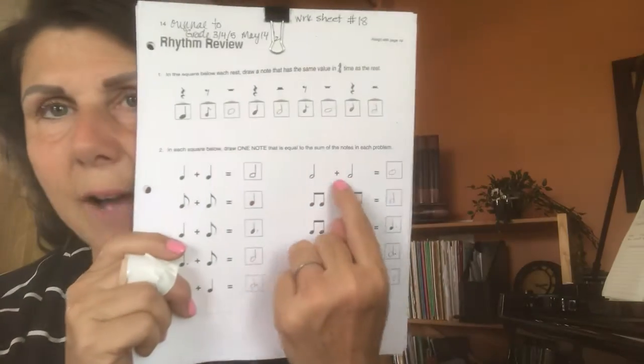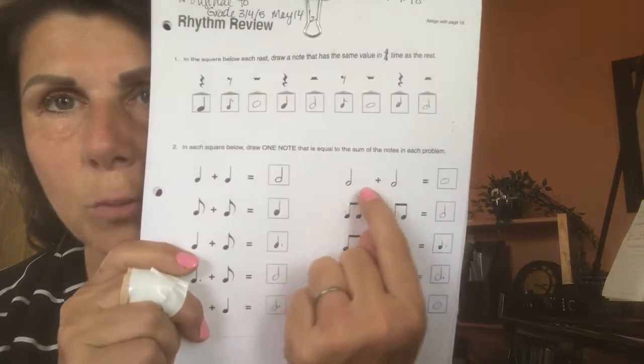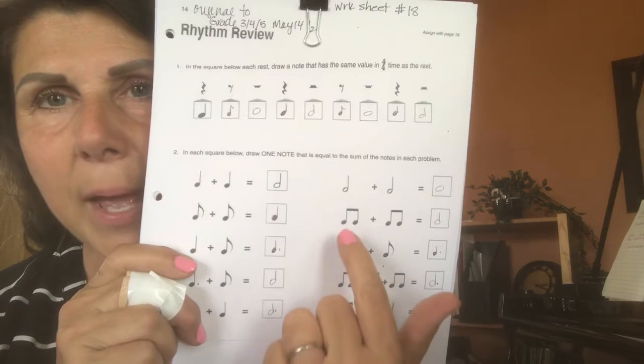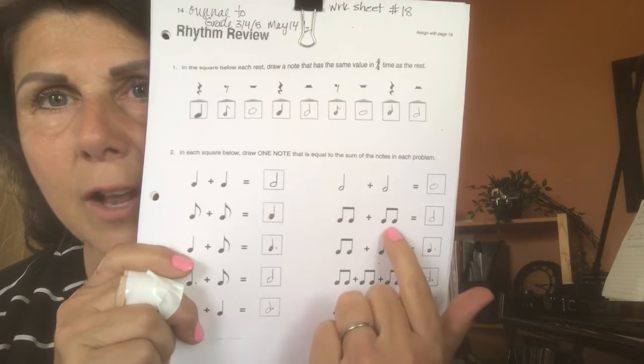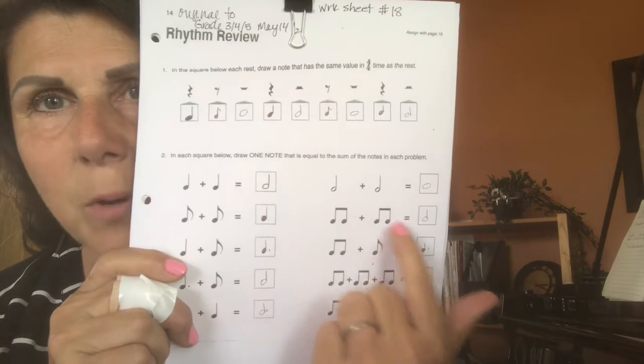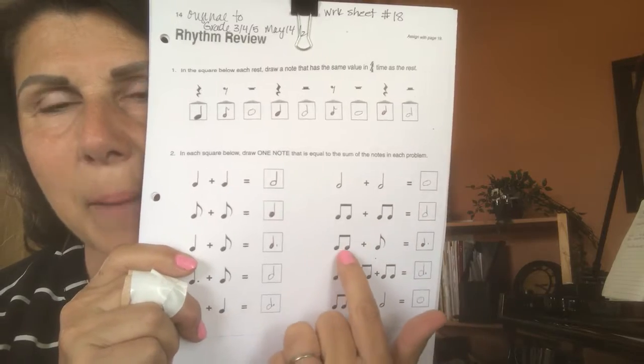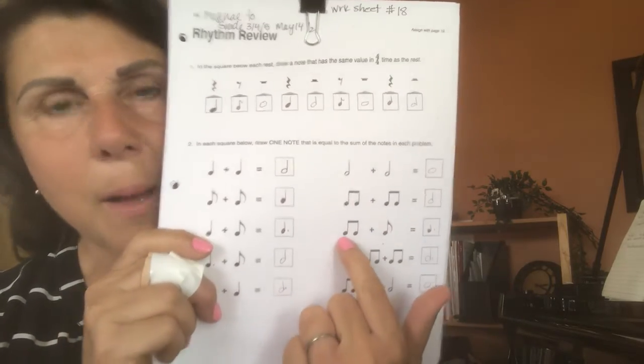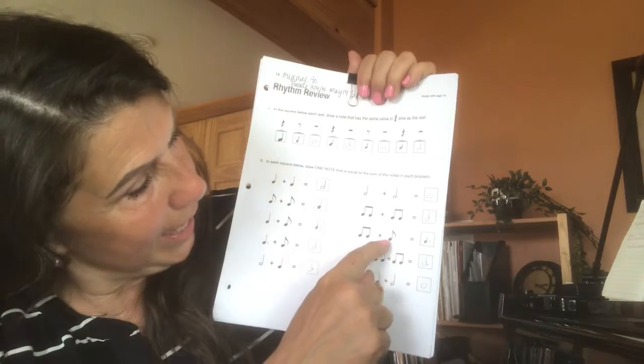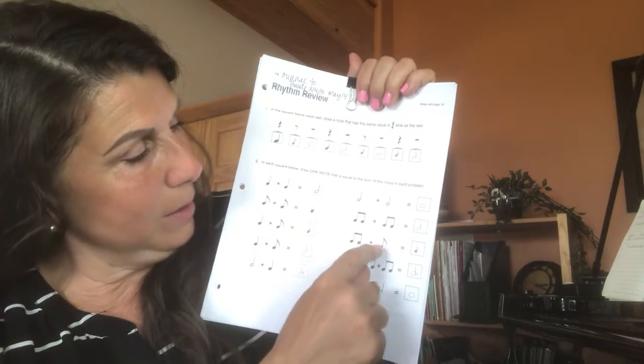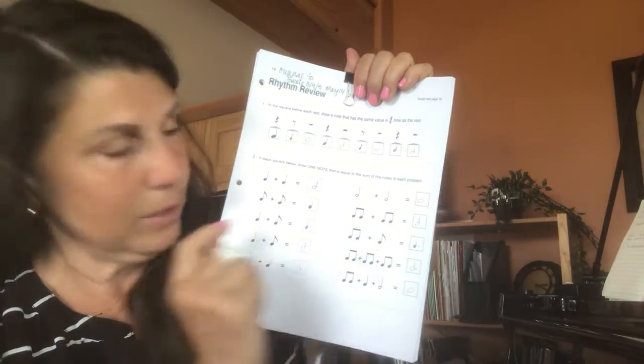Then we have 2 half notes, each worth 2 beats. 2 plus 2 is 4, a whole note. A pair of eighth notes worth 1. Another pair of eighth notes worth 1. So 1 plus 1 equals 2, a half note. A pair of eighth notes worth 1 plus an eighth note. So that's 1 plus half a beat, a dotted quarter note.